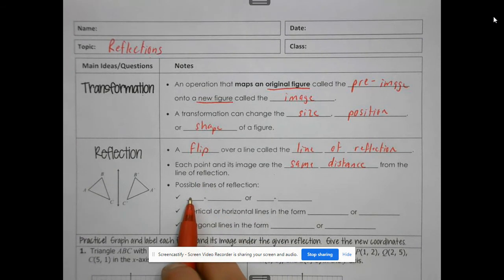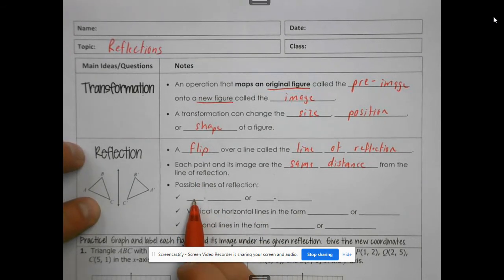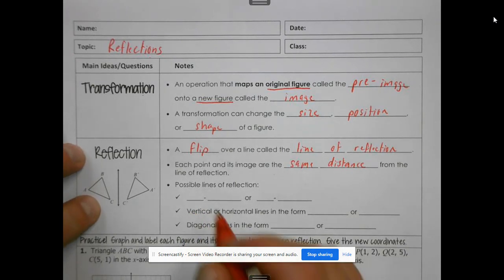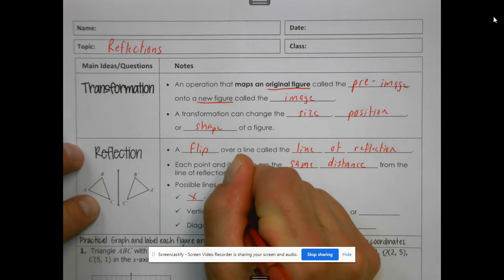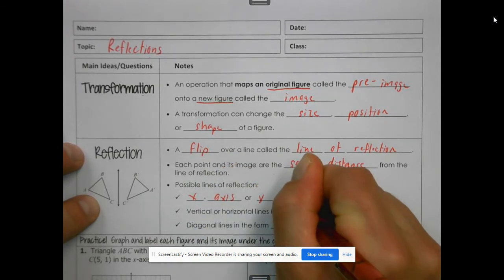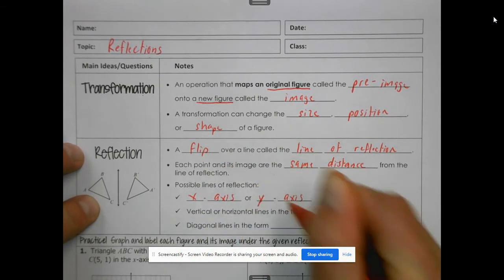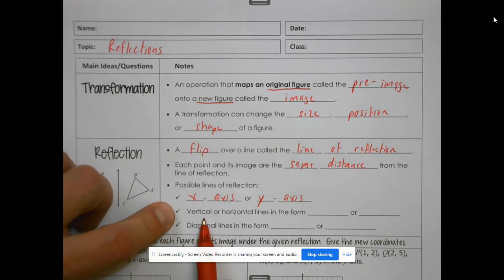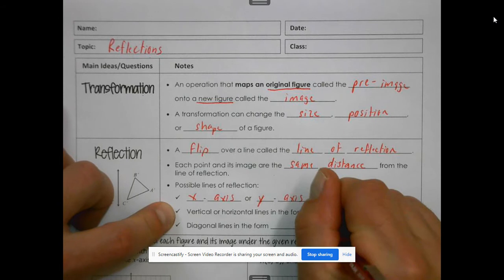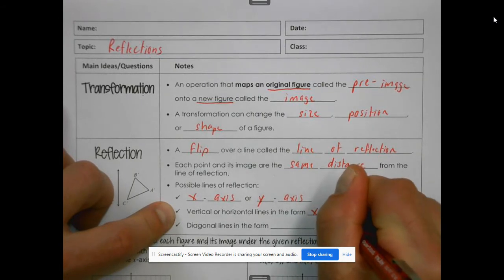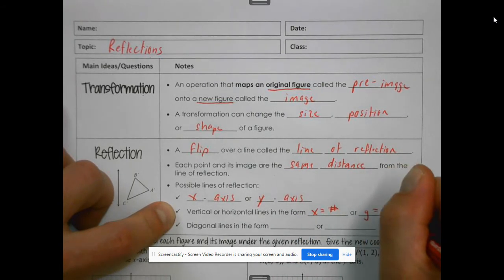Here are some possible lines of reflection, and throughout the notes, I'll give you an example of each of these only one time. The first one, we can flip over the x-axis or the y-axis. Next, we can flip over vertical or horizontal lines in the form of x equals some number or y equals some number.